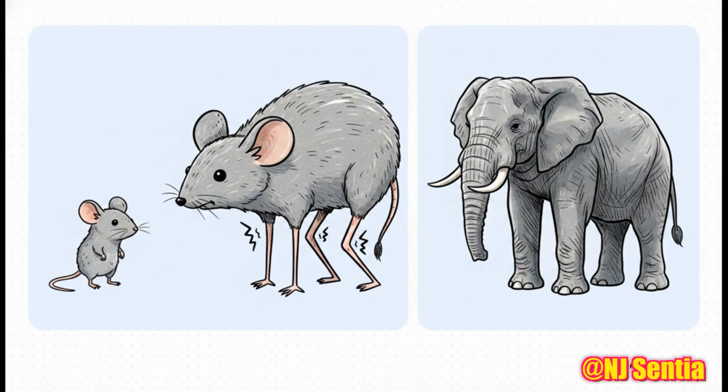Now, you might be wondering, why does this matter to me? Well, let's take a look at biological scaling. If you double the size of an animal, its body weight, which depends on volume, increases by a cube factor. But its bone strength, which depends on cross-sectional area, only increases by a squared factor.